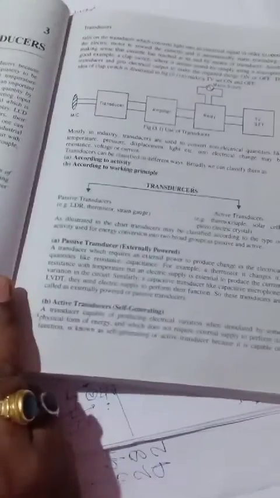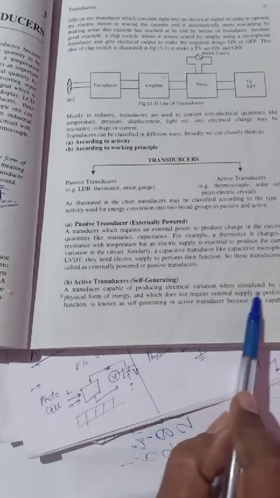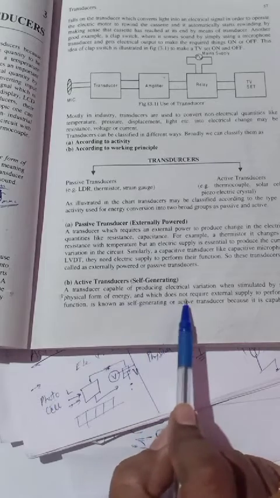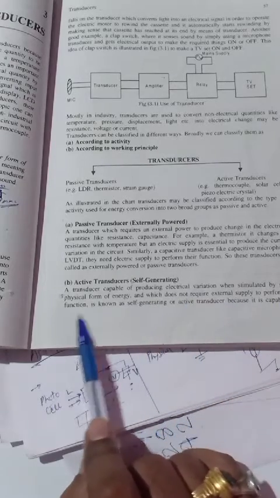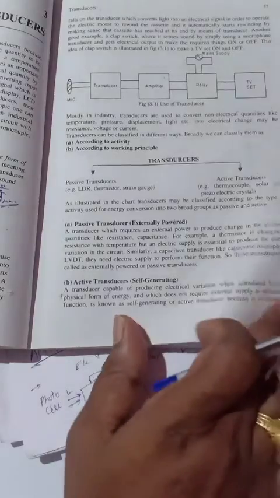An active transducer is a transducer capable of producing electrical variation when stimulated by some physical form of energy, and which does not require an external supply to perform the function. It is known as a self-generating or active transducer. The examples are given here.